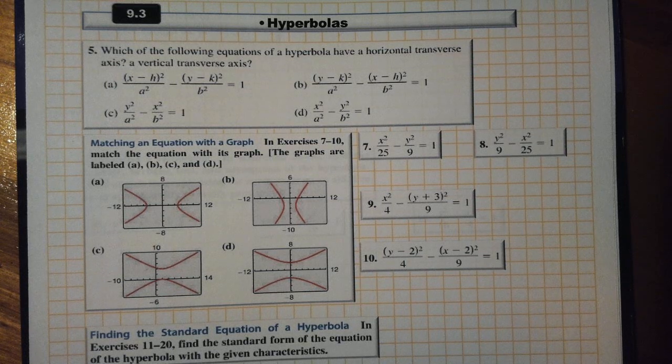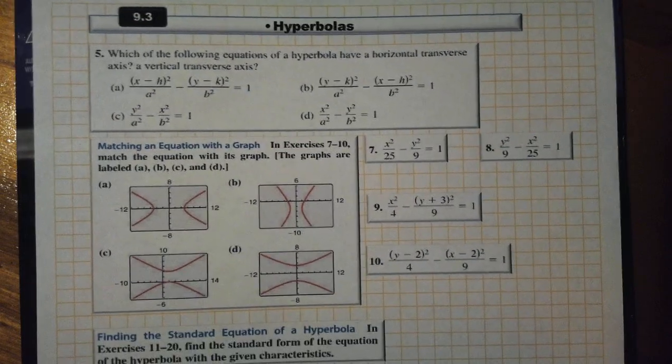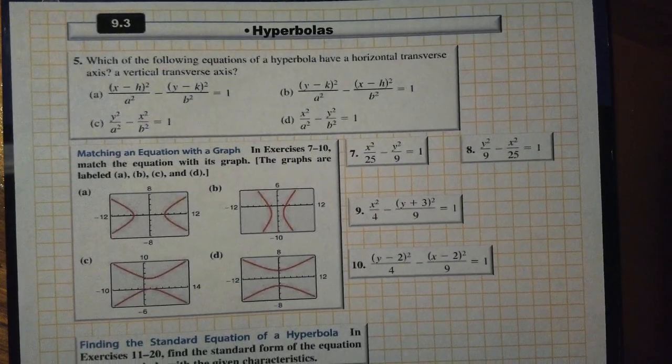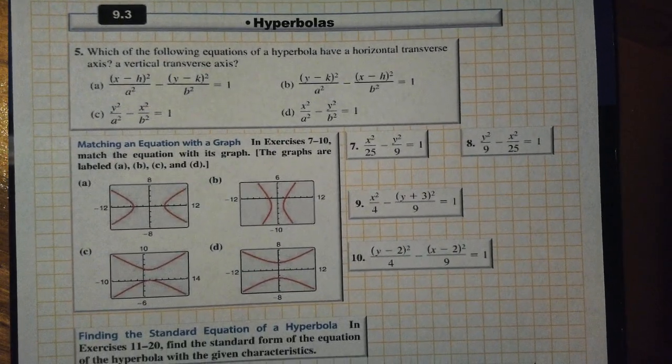Good morning, e-learners. We're talking hyperbolas, and by this point, I am hoping that you have seen and taken the notes, because otherwise I'm going to be going through some things that might not make sense to you. I'm not teaching it here. I'm just showing some problems using what we learned in the notes section. So, first off, number 5. Which of the following equations of a hyperbola have a horizontal transverse axis, vertical transverse axis?